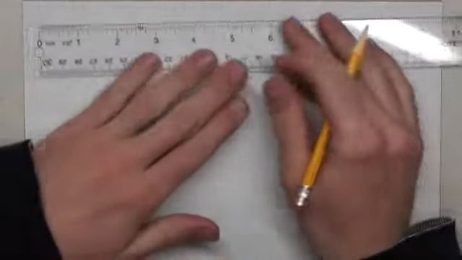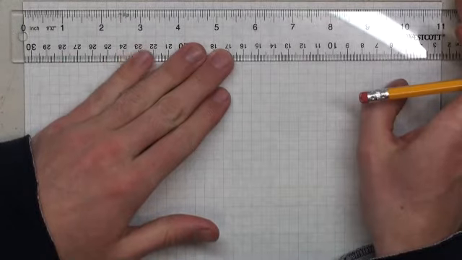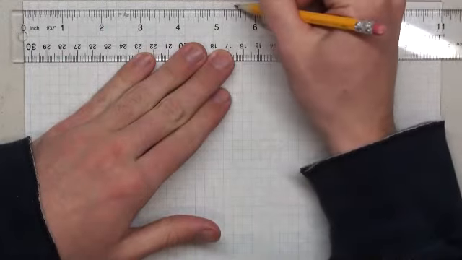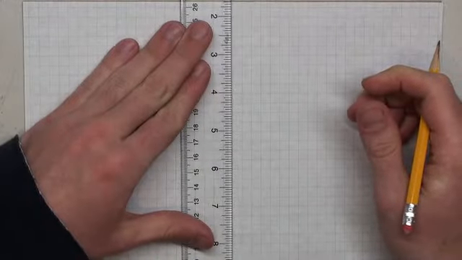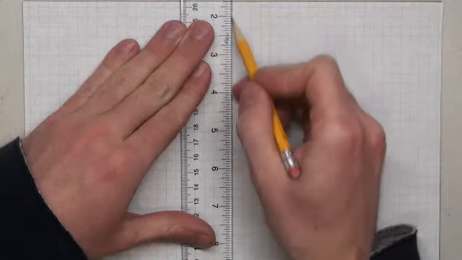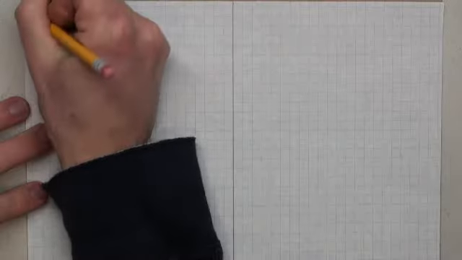Alright, so let's do number 5. First we want to split this paper in half. So I'm going to measure, it's 11 inches long, so I'm going 5.5 to the nearest line to 5.5. And I'm going to put a line down the middle. Okay. Number 5.